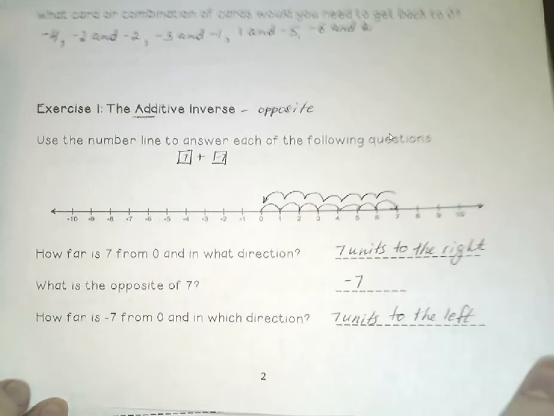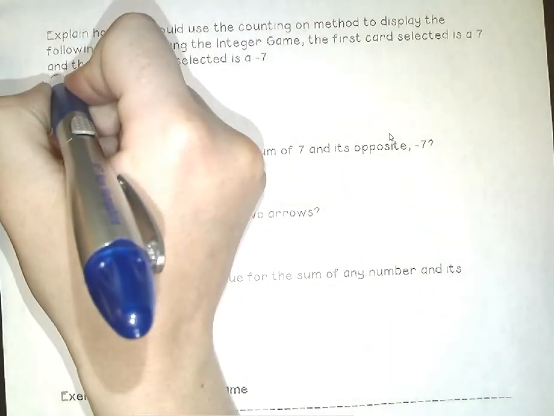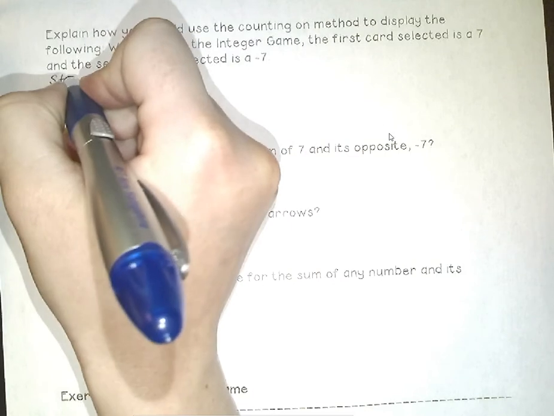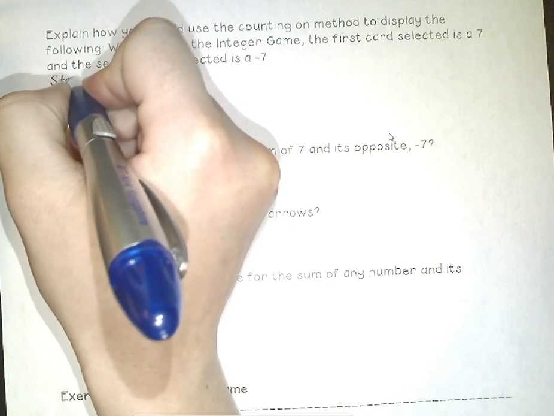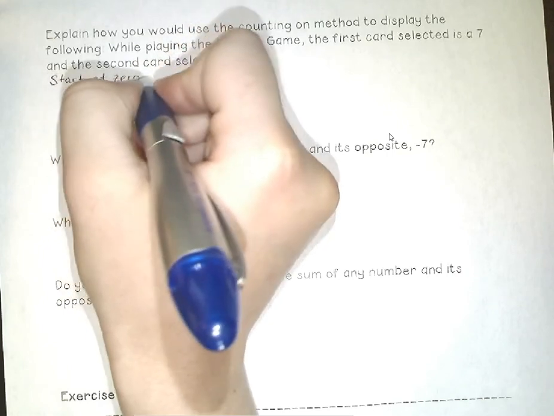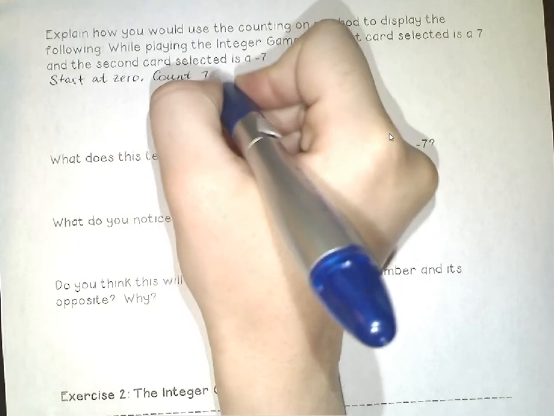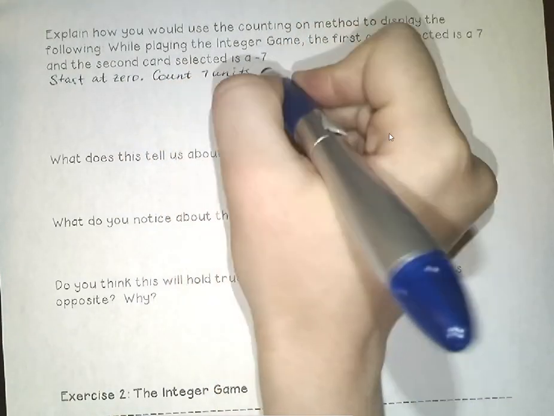Okay, so that's what we are going to record right now. We are going to write: start at 0. That's what I'm doing all the time. Then we are going to count 7 units to the right and stop at 7.